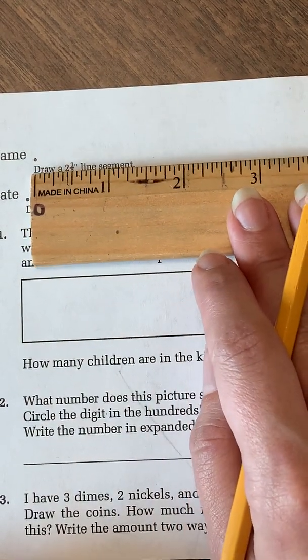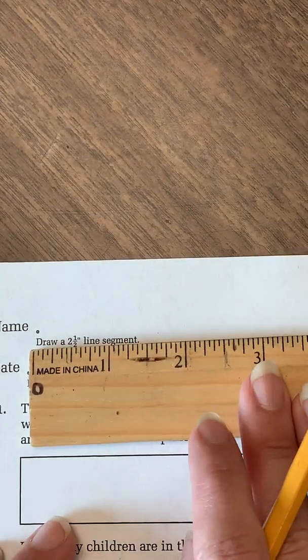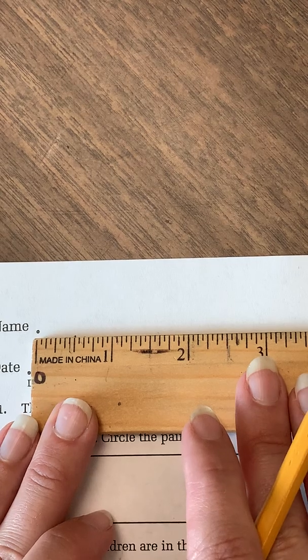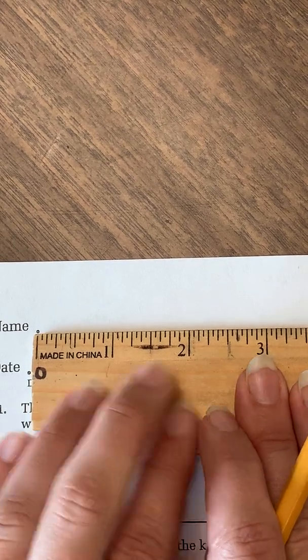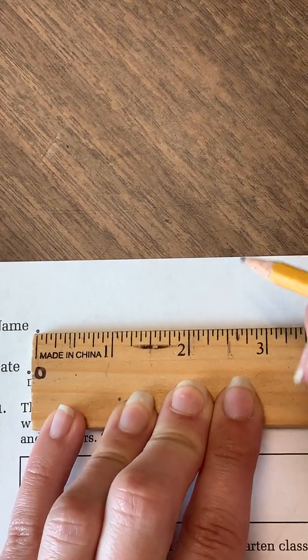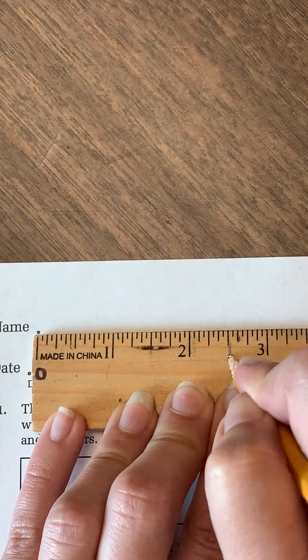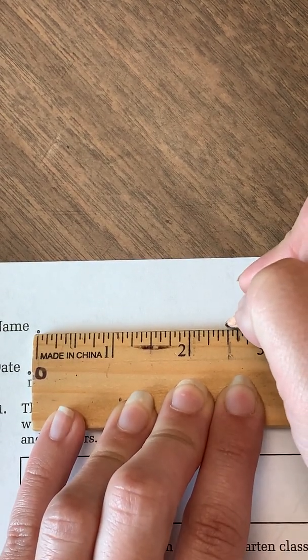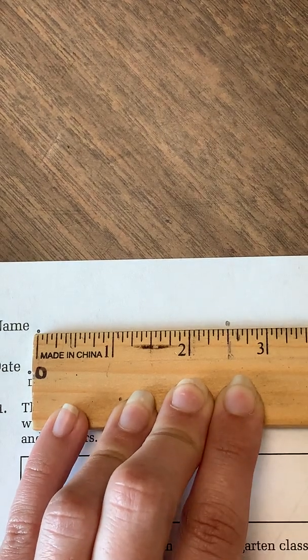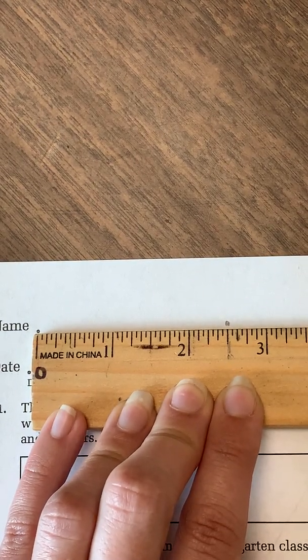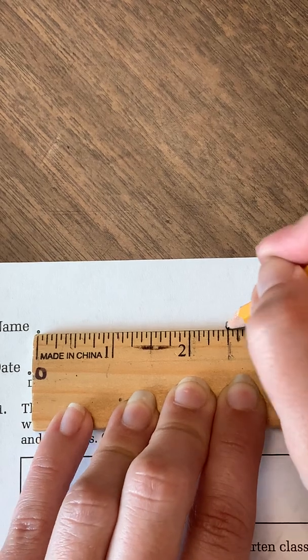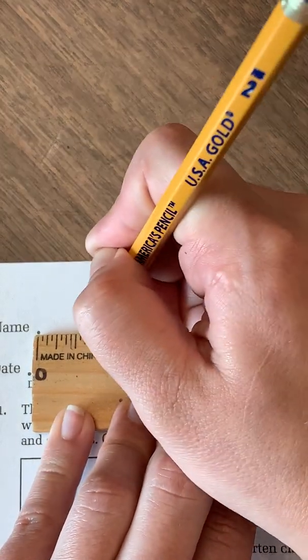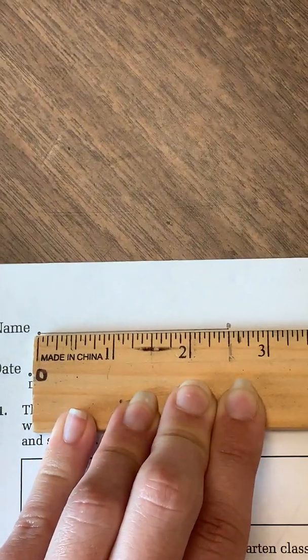Put your zero on your dot. Make sure they line up. I say make them kiss. We're going 2.5, not all the way to 3. We're going halfway, so halfway in between 2 and 3. Putting my dot. Hold that ruler steady and connect.